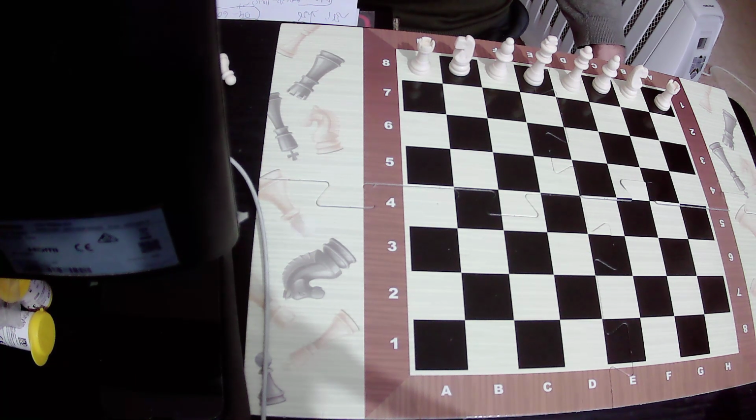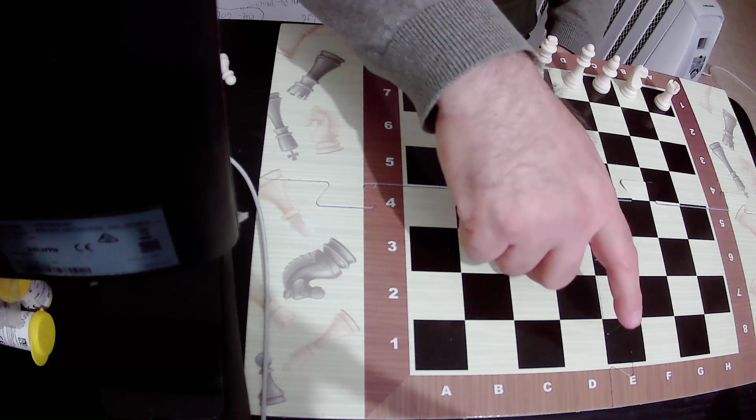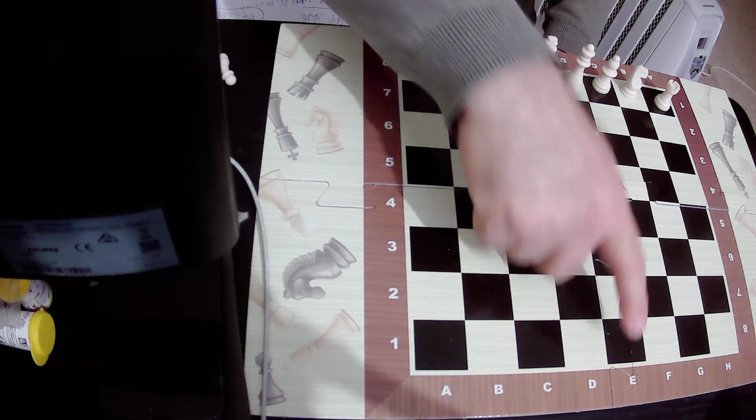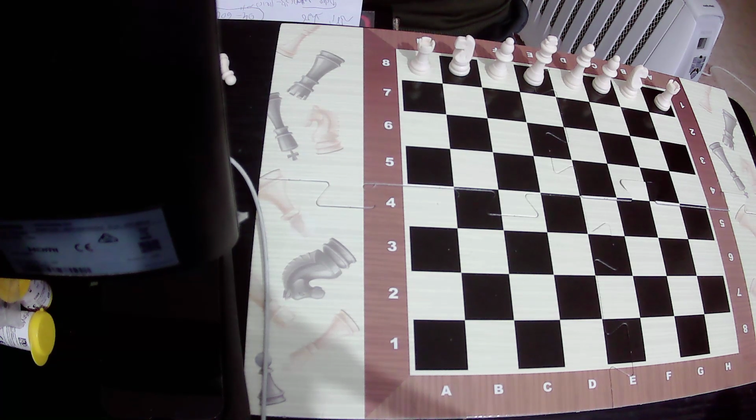The queen goes in her own color: a white queen on a white square, and the black one on a black square. So you can see that the white queen is placed on a white square, and we will place the black queen on the black square.